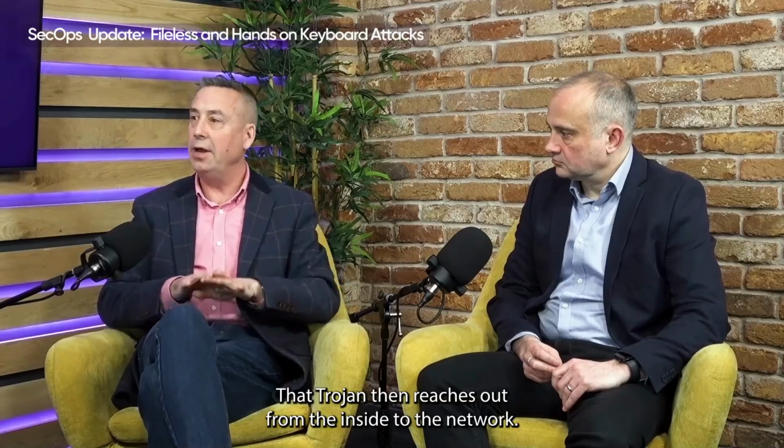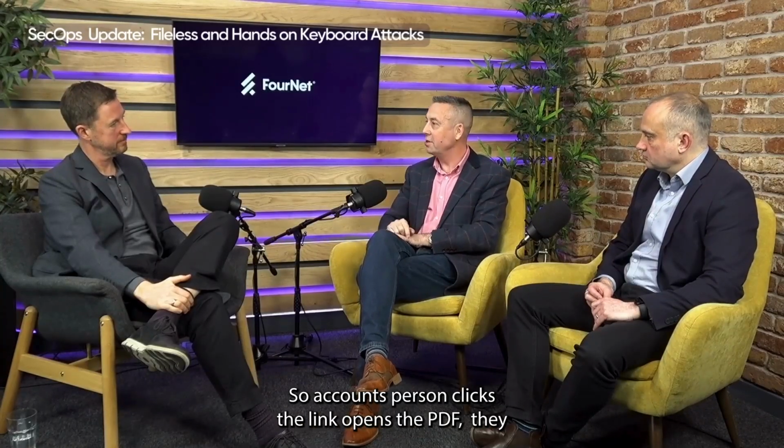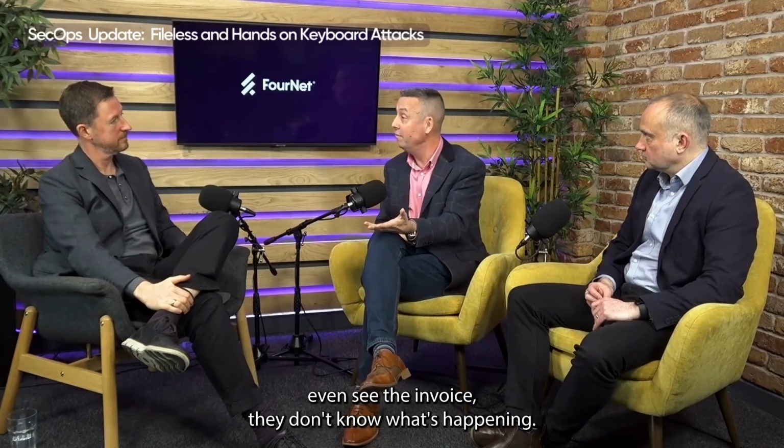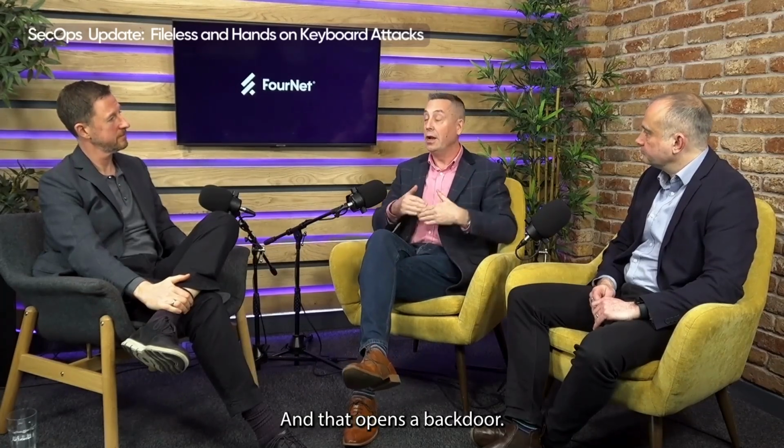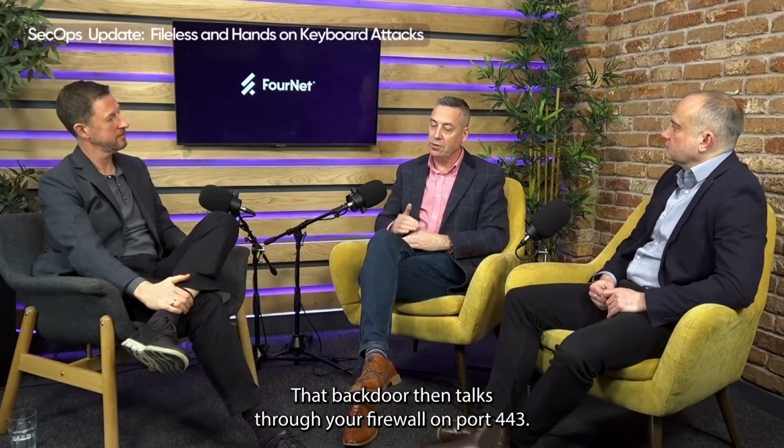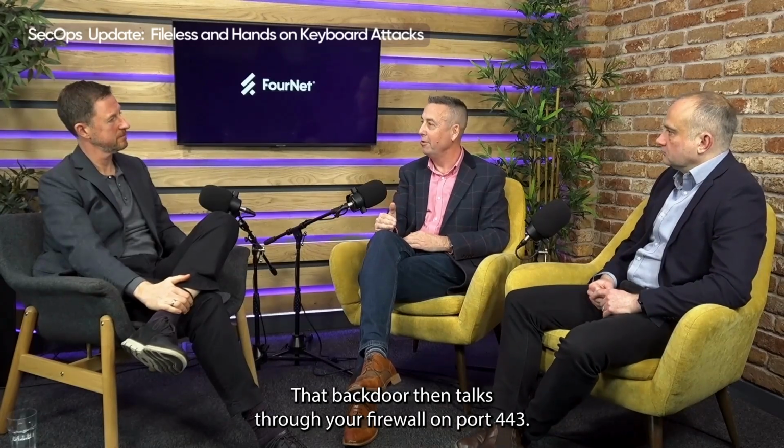That Trojan then reaches out from the inside of the network. So the accounts person clicks on the link, opens the PDF, they even see the invoice. They don't know what's happening, and that opens a back door. That back door then talks through your firewall on port 443, because we need to be secure, and we create a secure channel out to us.